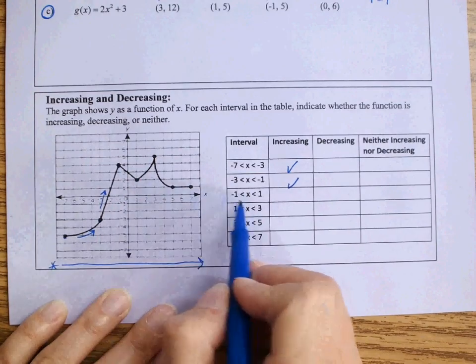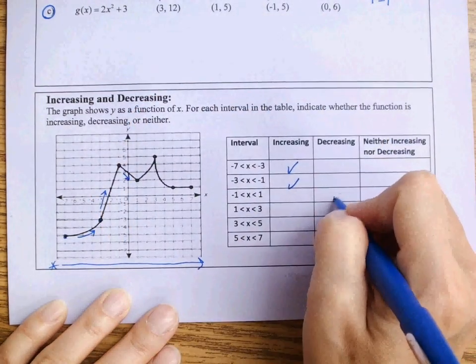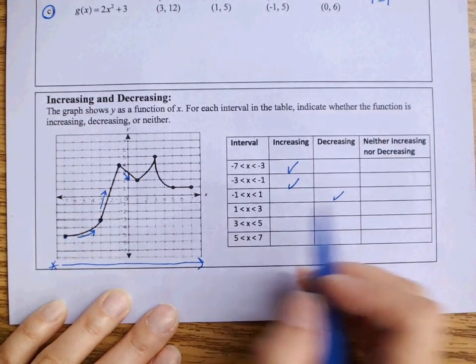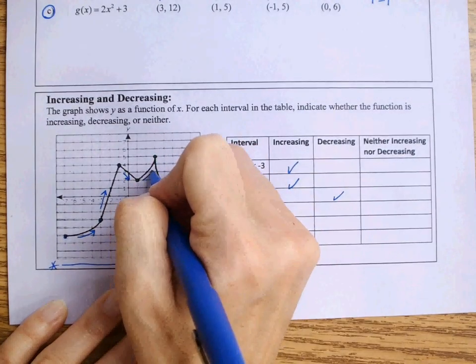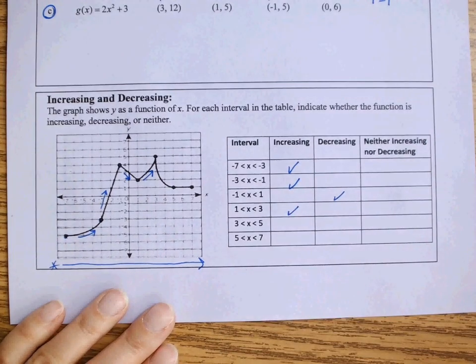From negative 1 to positive 1, okay, again, I'm just reading the interval. This one is a decrease. And so 1 to 3, that one is an increase. And then we'll save the last two for class, okay, just in case you guys have questions, I can answer any.